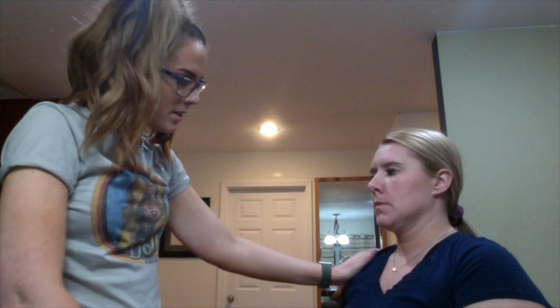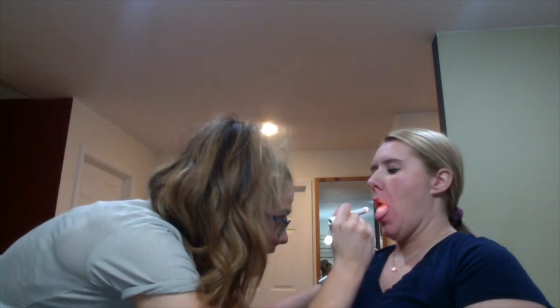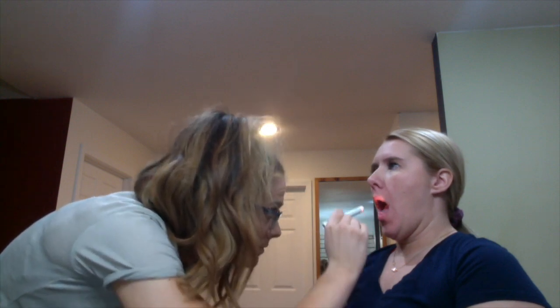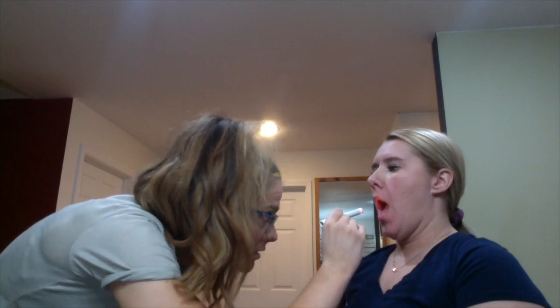Next, you can have the patient stick out their tongue. Have them say ah to get a better look at the uvula and the tonsils. Her tonsils I would grade as 1+. They're just barely visible.